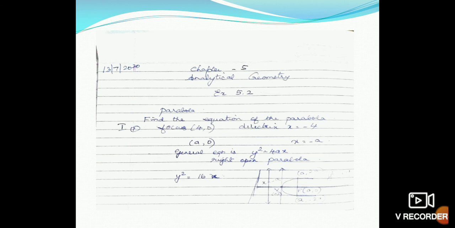See, the vertex is not changed. In that case, I will have only y square is equal to 4 into a value. 4a, here a is equal to 4. Right? In place of a, I am going to substitute 4. 4 into 4, 16x. That's all. For you to understand, I have given this diagram.